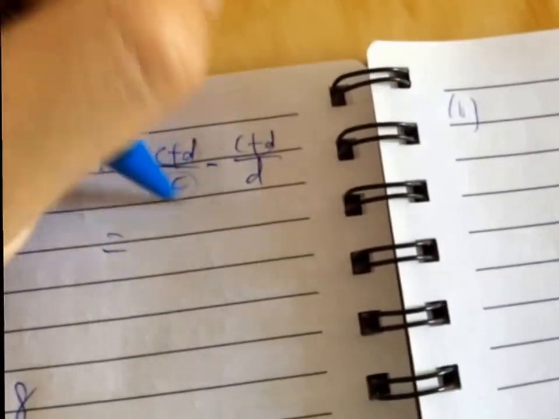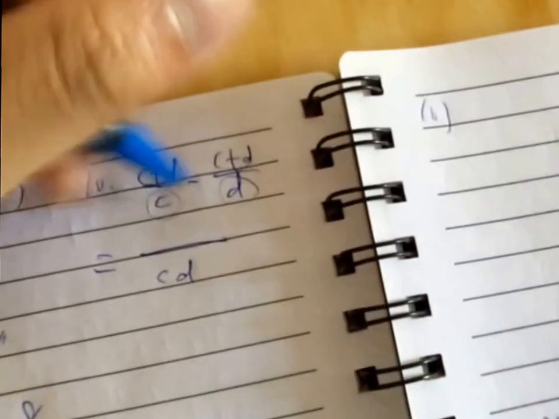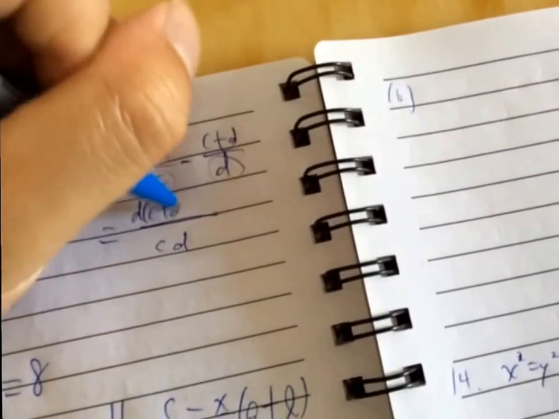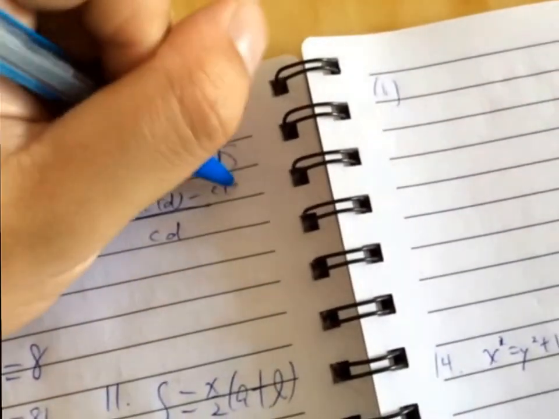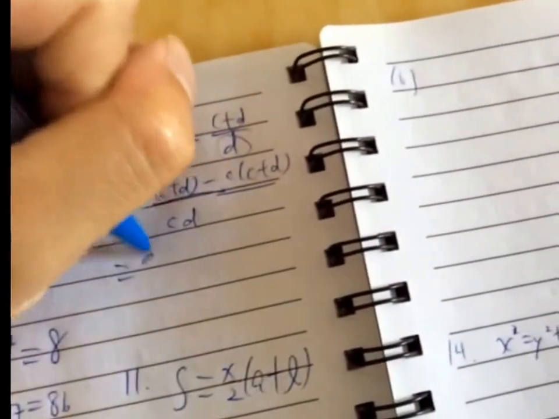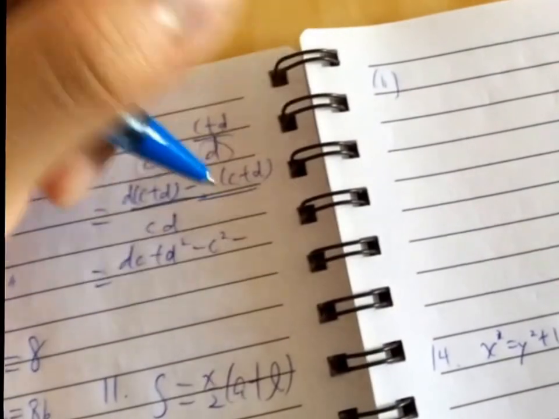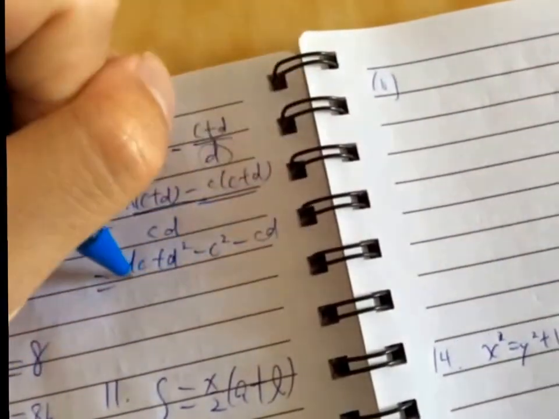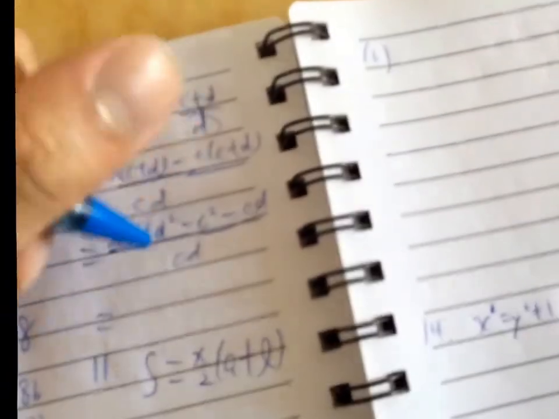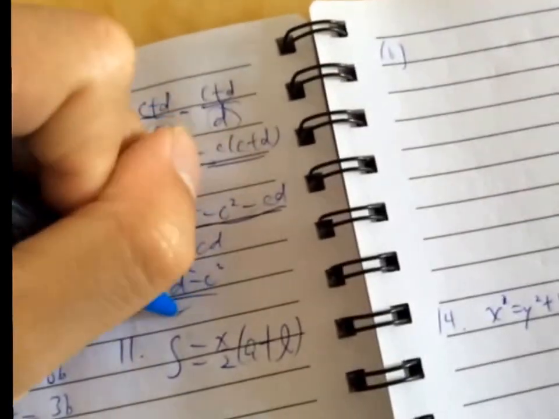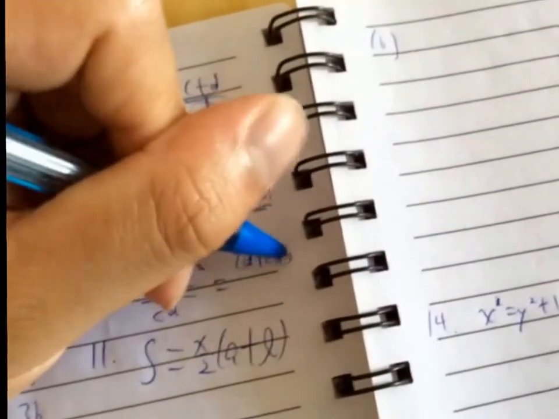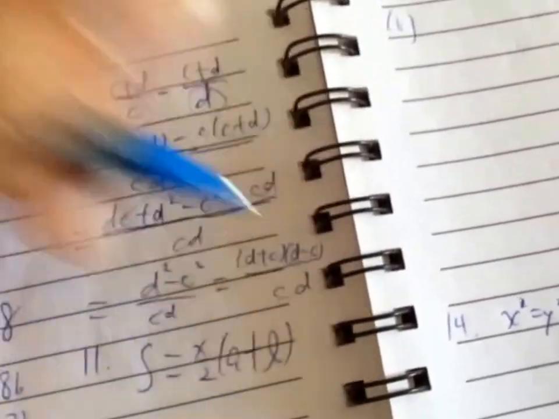Number 10, the target denominator is CD. This C and D. So this one you need to multiply the numerator by D. This one the numerator needs to multiply by C. Becomes CD. So you expand DC plus D squared minus C squared minus CD. So CD and DC are the same thing, can cancel out, but not cancelling with the denominator. You need to leave it like this. And then can it be factorized? Yes, using the difference of two squares identity, but no use.